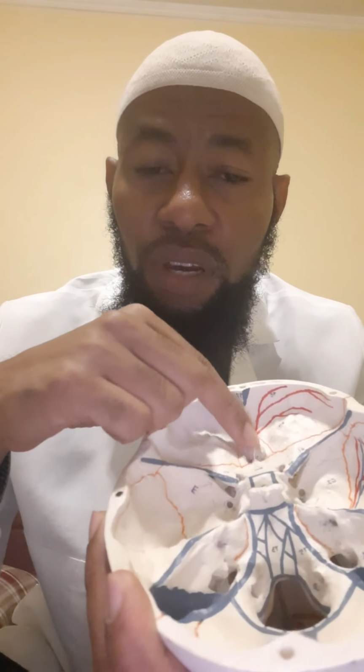The cribriform plate has perforations on it, and it has a small structure on top of the plate called the crista galli. The crista galli helps in the attachment of the falx cerebri, and we know that the falx cerebri helps in compartmentalizing the cranial cavity.